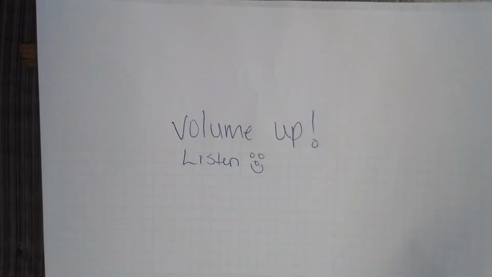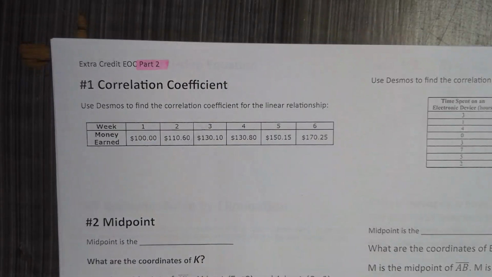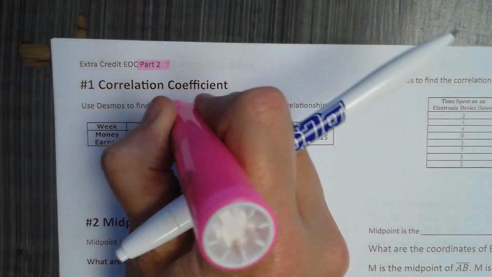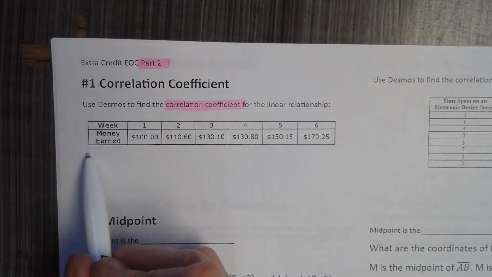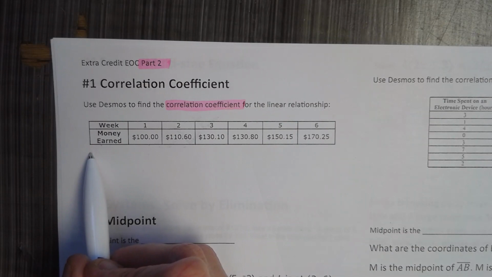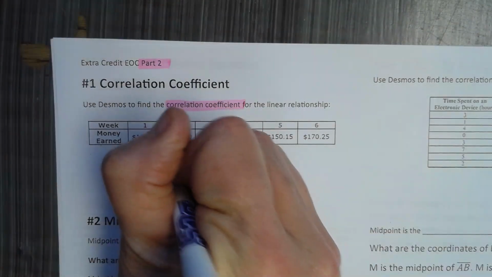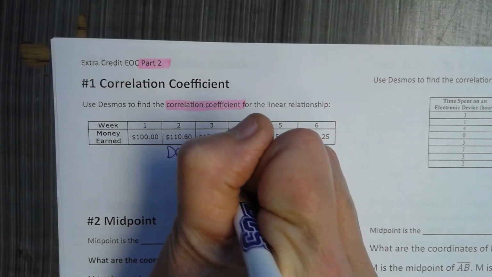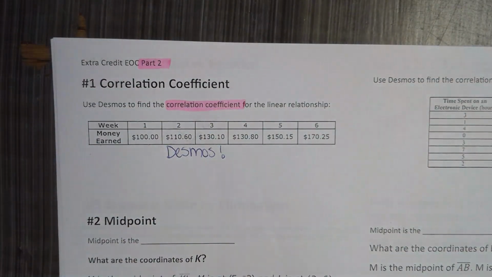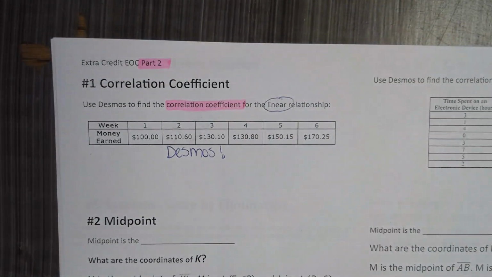Okay? All right. So the first one is about correlation coefficient, and you need a highlighter. Let's highlight correlation coefficient. And the correlation coefficient is the R value. So right here, I want you to write R value. So you're going to do this in Desmos, because in order to get the correlation coefficient, you've got to put your line of best fit in Desmos. And notice it says linear, so it's a line of best fit.